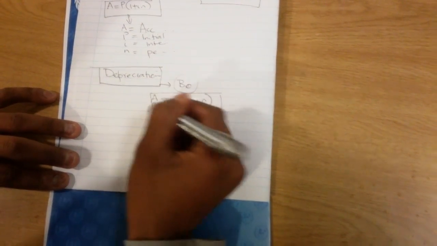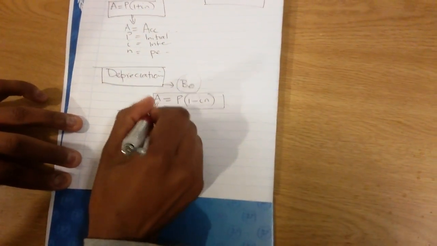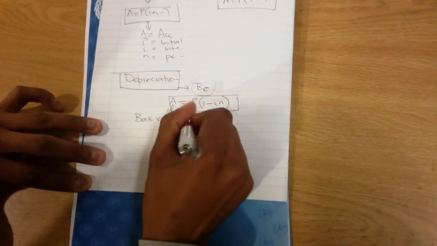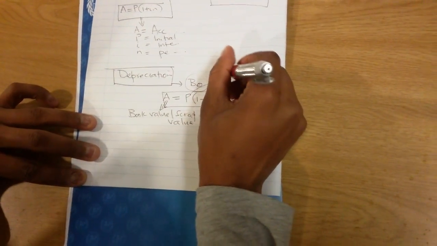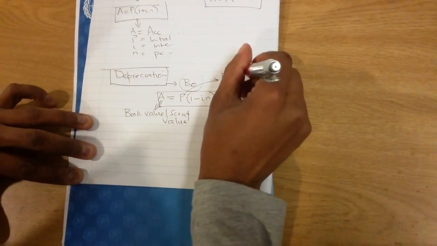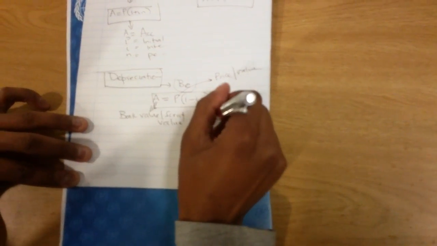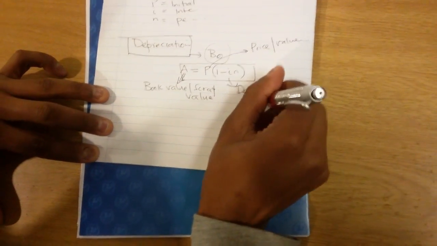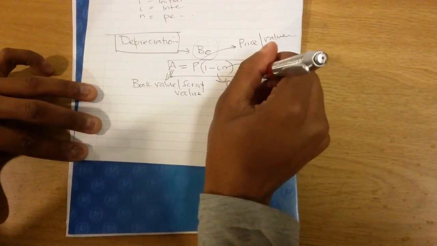A is not the accumulated amount; it's your book value, or you could call it your scrap value. P is the price or value of the fixed asset, i is your depreciation rate, and n is the period of depreciation.